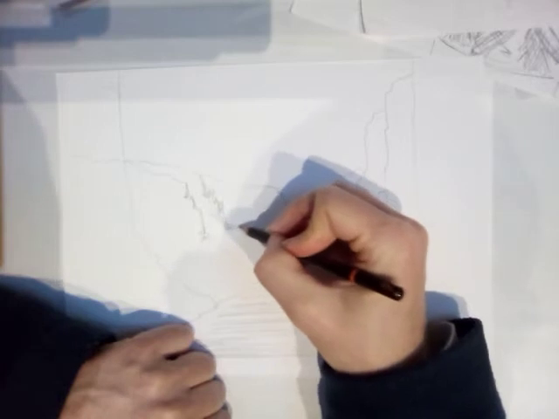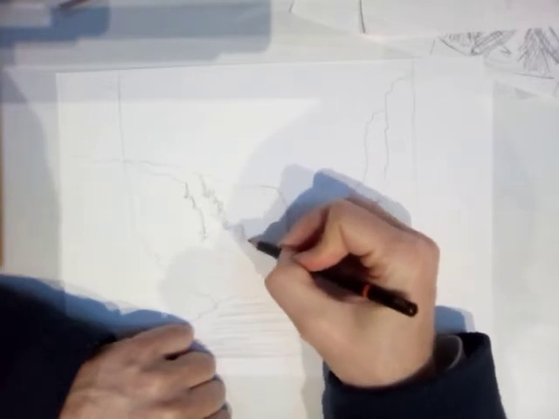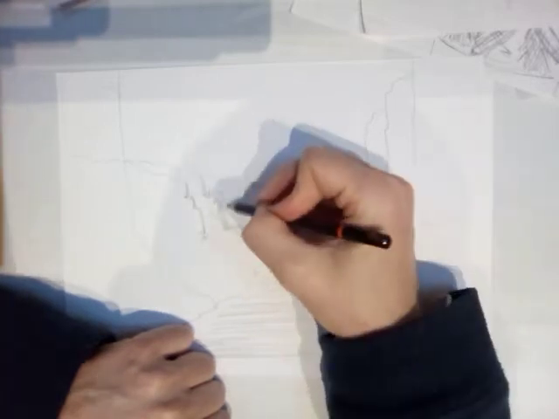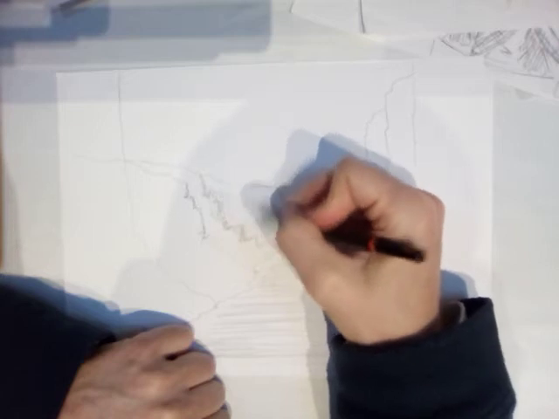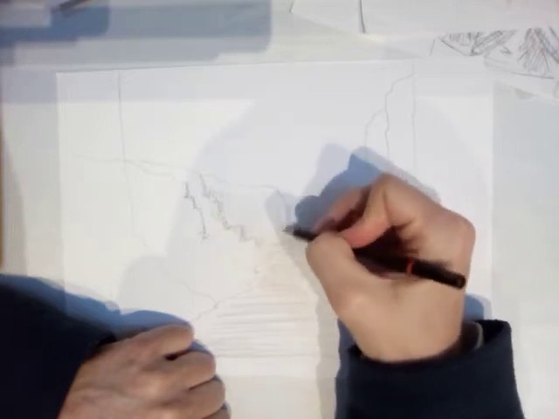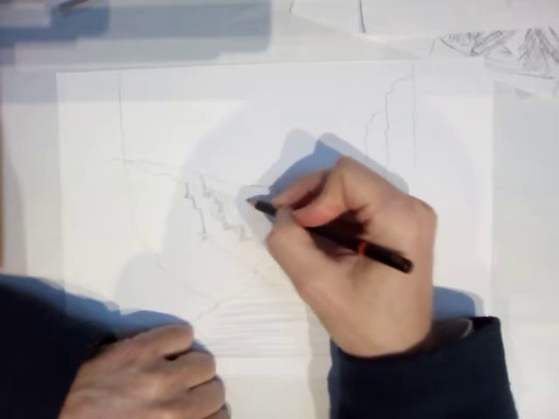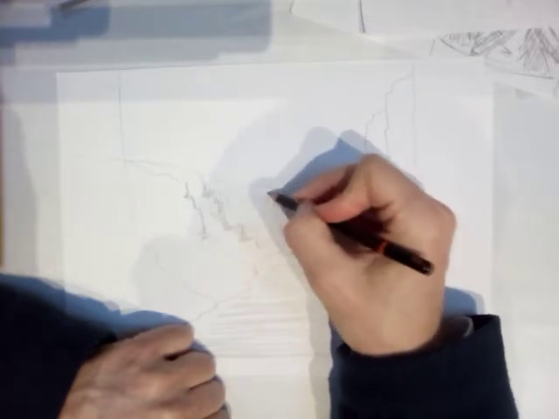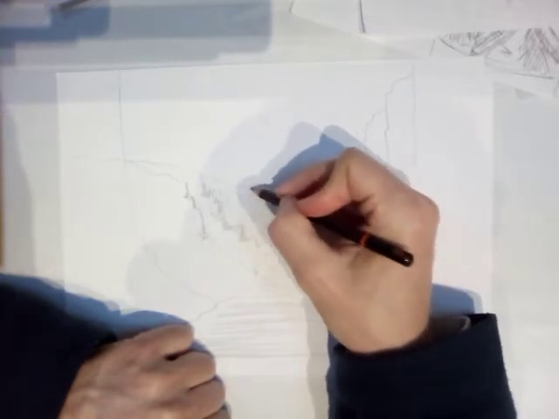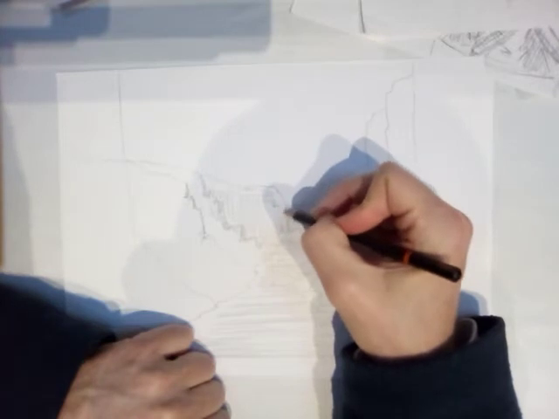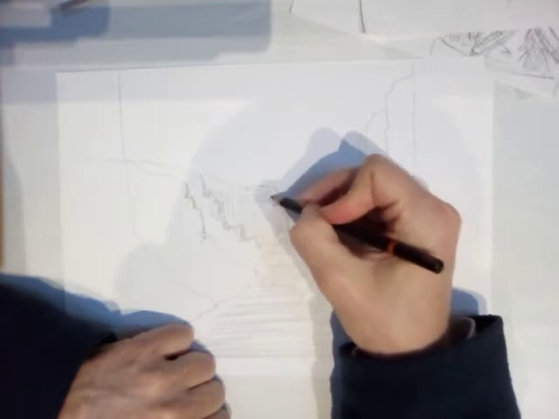And I'm doing this really, really quickly just to give you an idea of what we can do. And I'm putting in lots of these sort of rock lines where you get the actual strata of the rock.